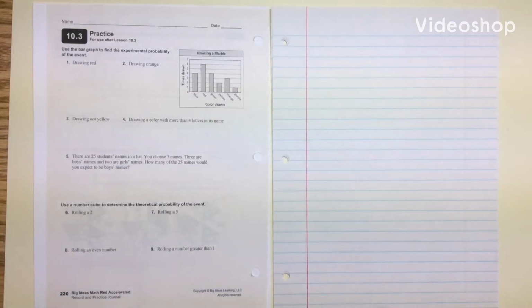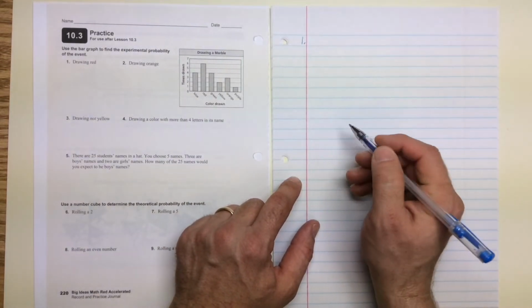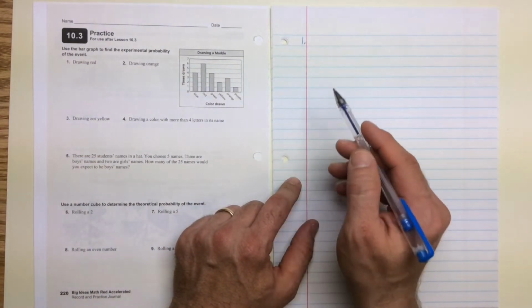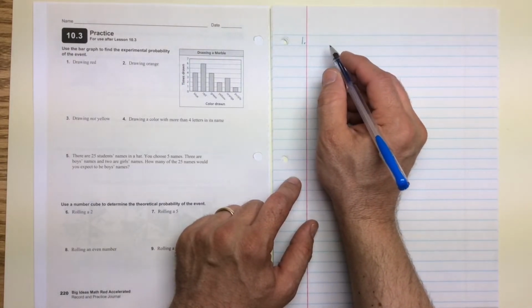Hey boys and girls, this is journal page 220, practice 10-3, and we're talking about experimental probability to start off here. Remember experimental probability? The number of times the event occurs over the total number of trials.